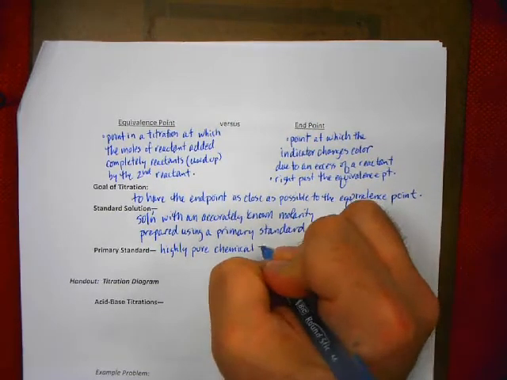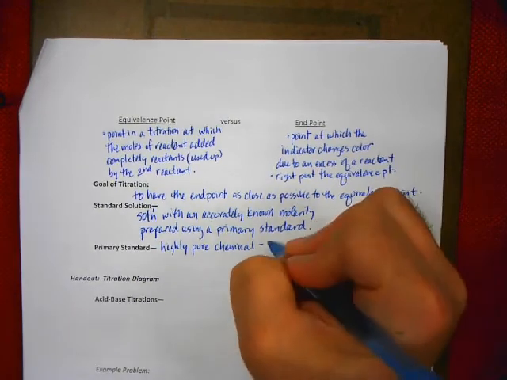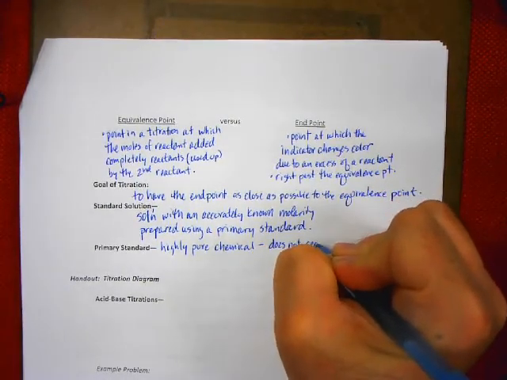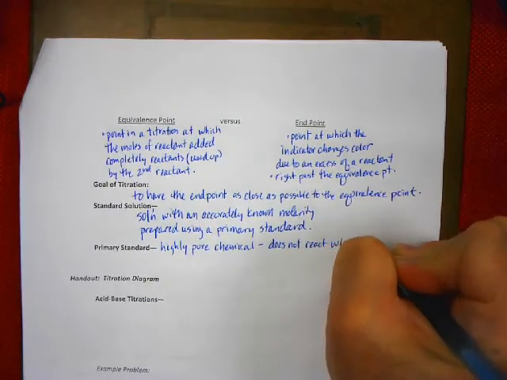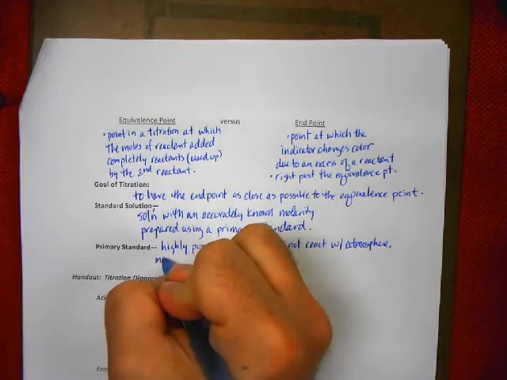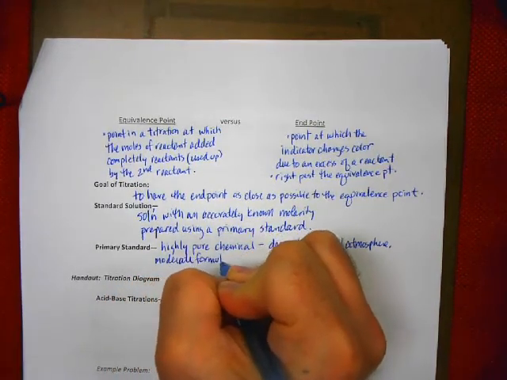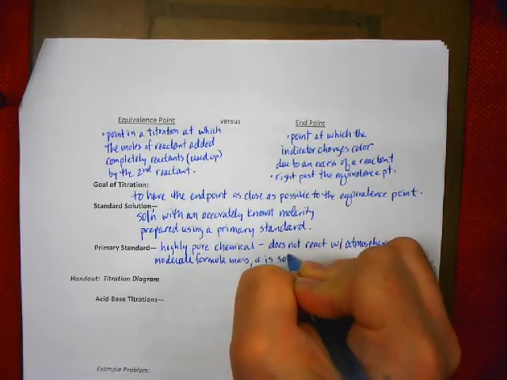So certain chemicals we use are a little bit better than others. So this highly pure chemical does not react with the atmosphere, has a moderate formula mass, and is soluble in the solvent.